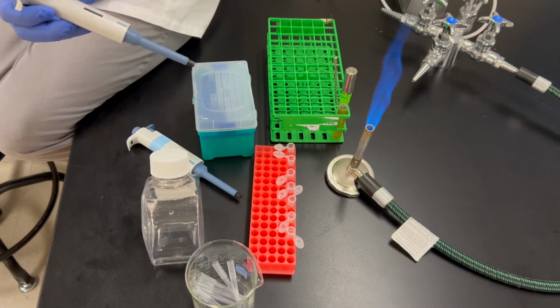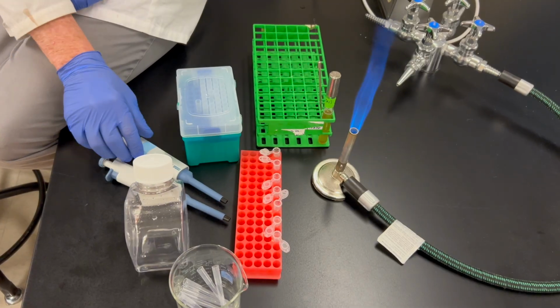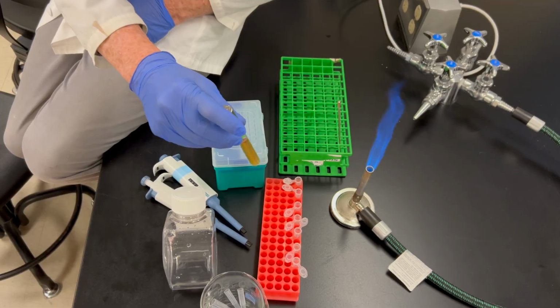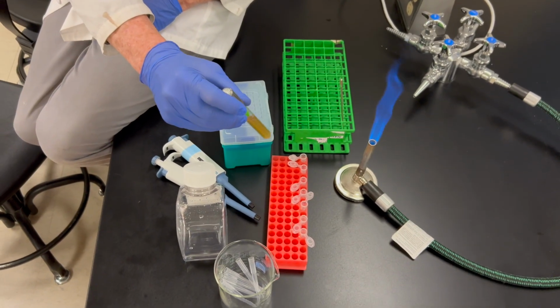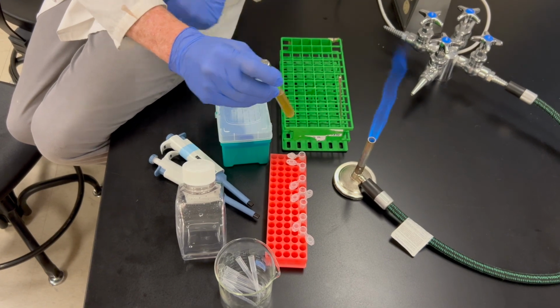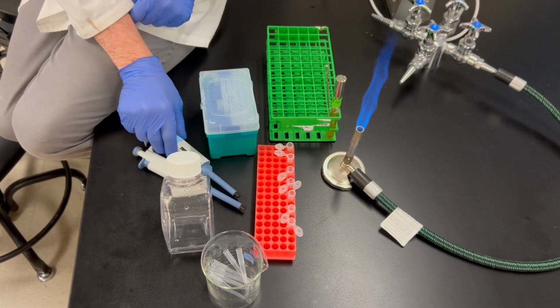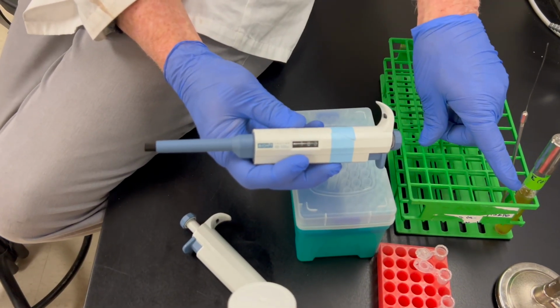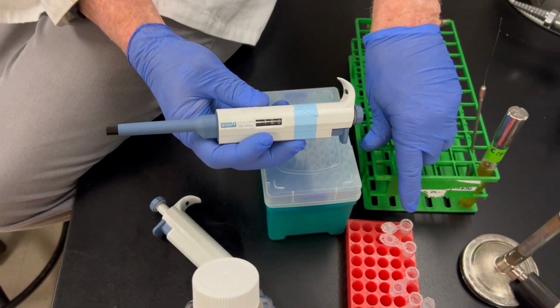We'll get rid of our pipette tip. Our next step is to mix up our E. coli culture. So I'm just going to swirl that around until all of our E. coli is evenly distributed throughout that tube. I then want to add 100 microliters of our E. coli culture to our first tube.